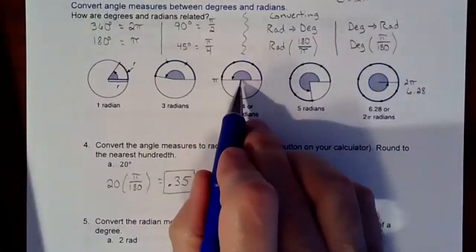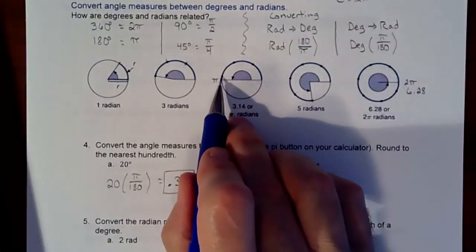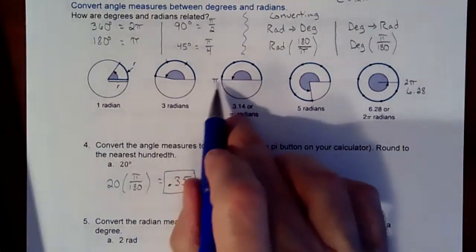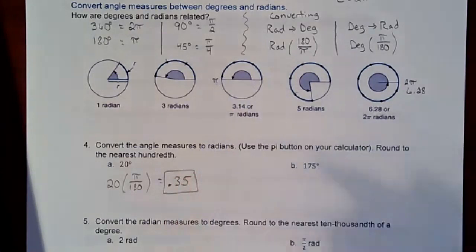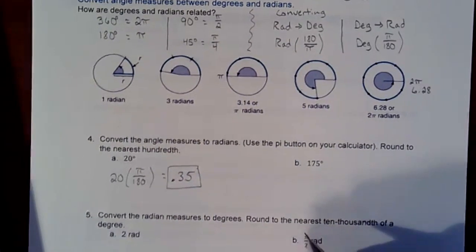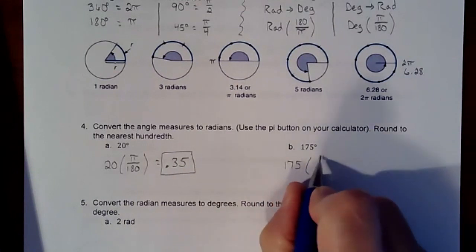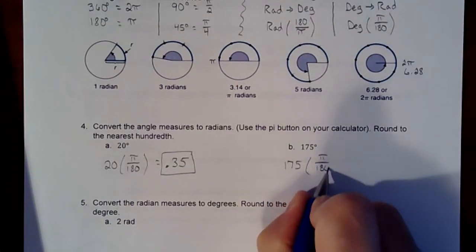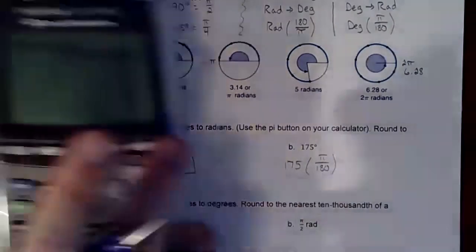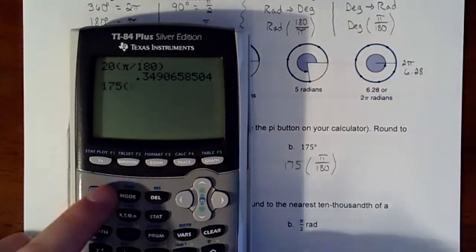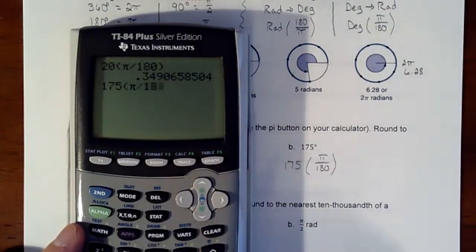For 175, we would be awful close to 180. So our answer for this is probably going to be pretty close to 3.14. I just don't know exactly what it is. So we'll multiply by pi, divide by 180, and let the calculator do the work. 175 times pi divided by 180.